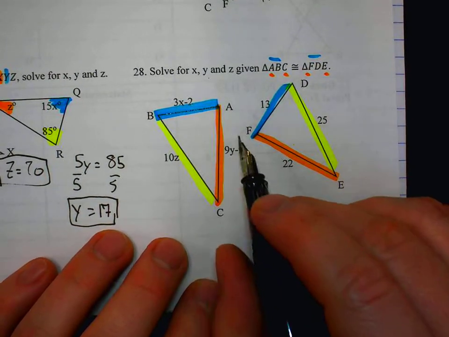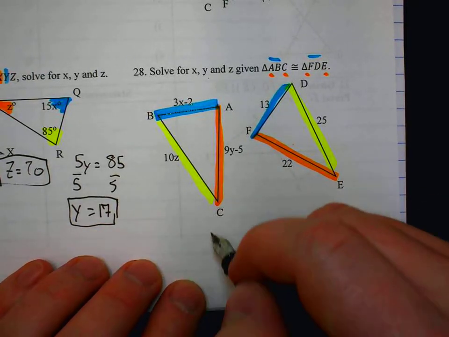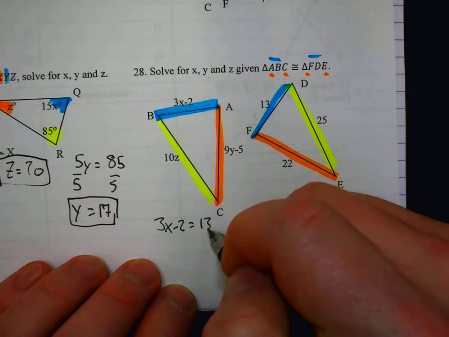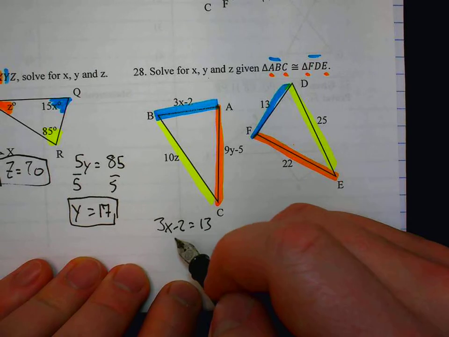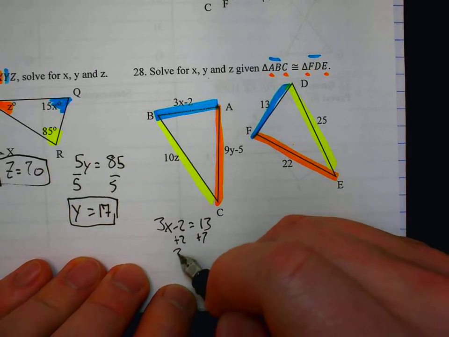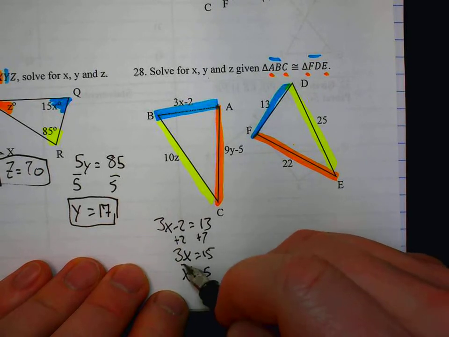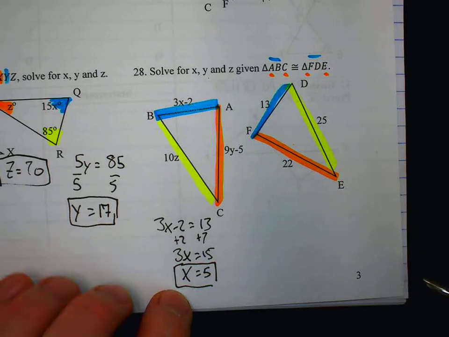Well, I can set blue equal to blue, yellow to yellow, and orange to orange. For blue to blue, that would give me the equation 3x minus 2 equals 13. To get x by itself, add 2. 3x equals 15, divide by 3, and that gives us 5. Again.